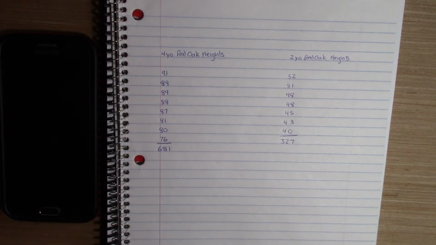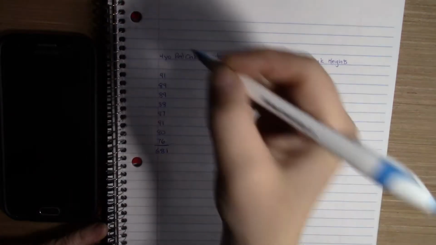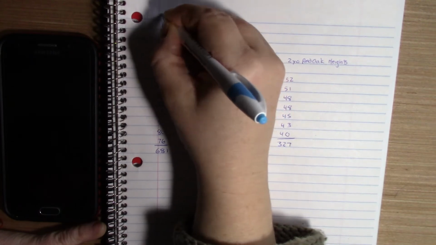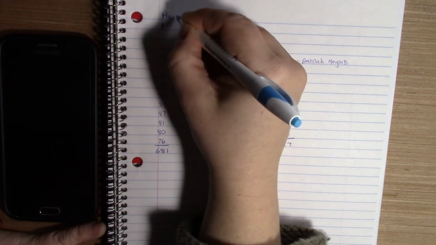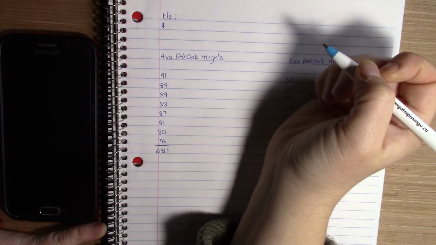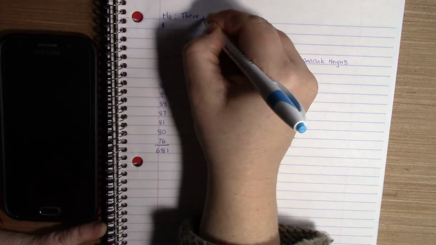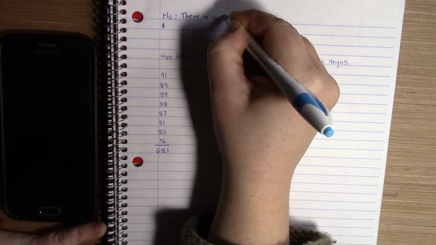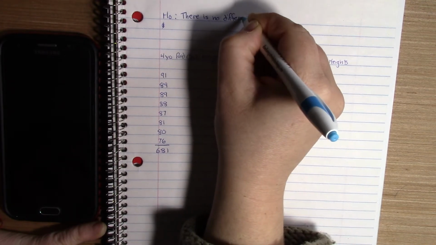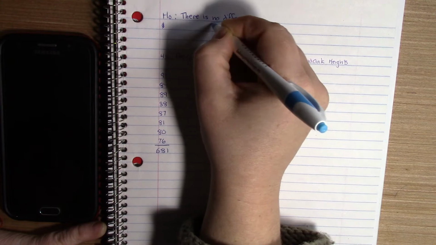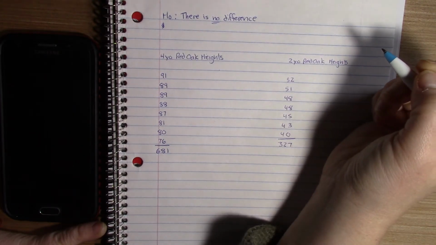So just like most things, I'm going to start with a null hypothesis. H0 is our null hypothesis. It always is. There is no difference. If you are in my class and you struggle with math, that will always get you at least half a mark.